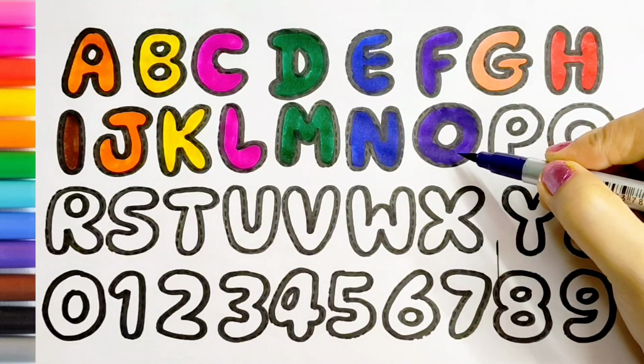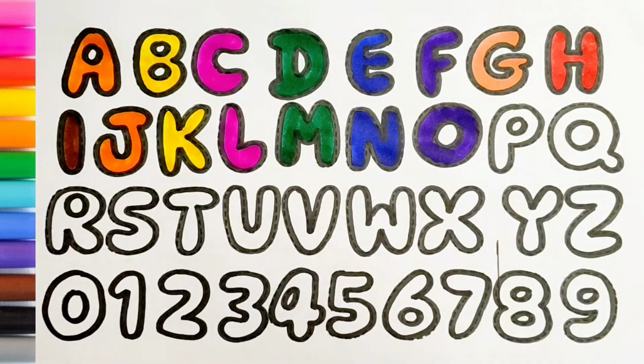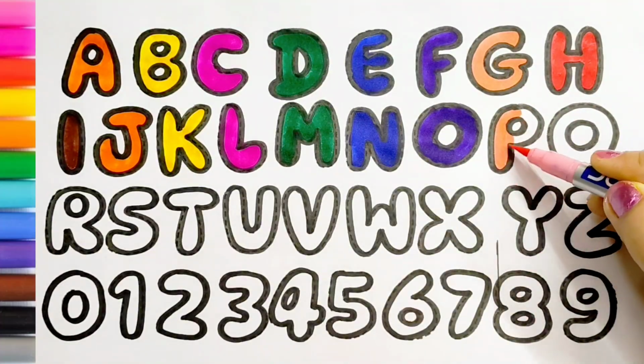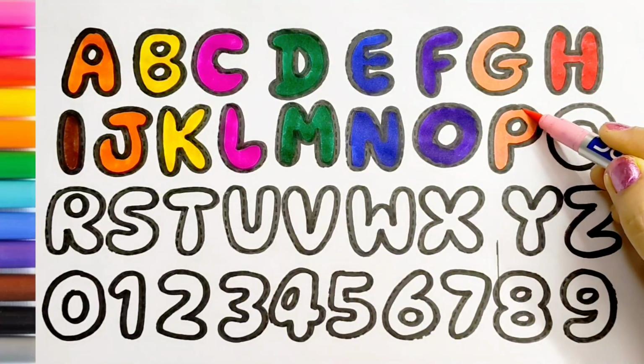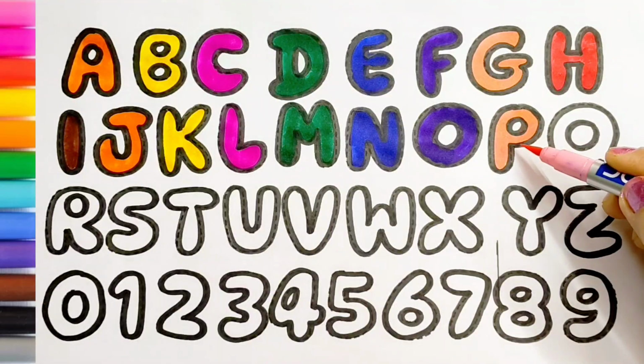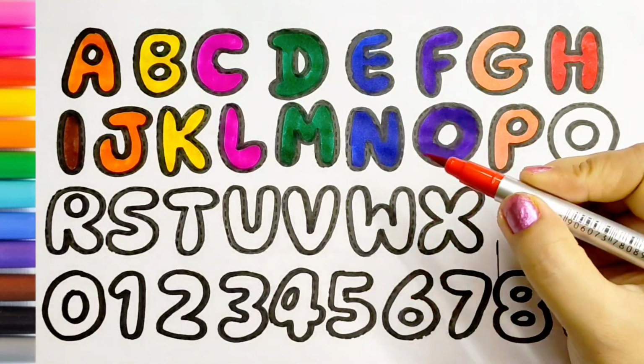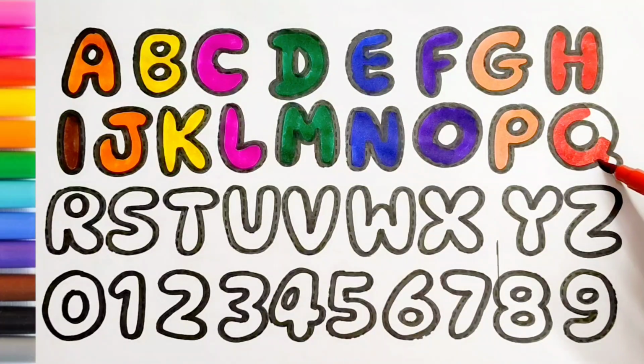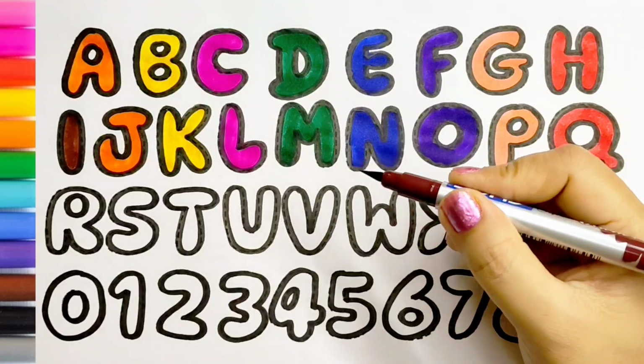O for onion. Pink color. P for panda. Red color. Q for queen. Brown color.